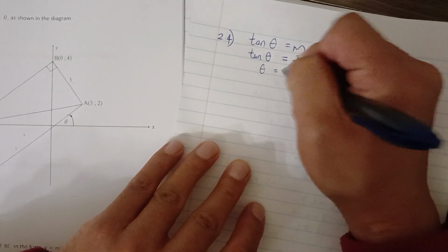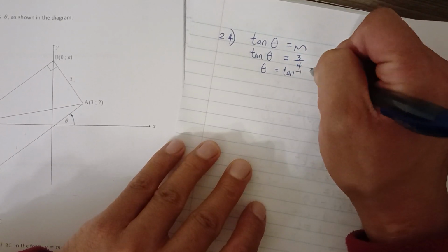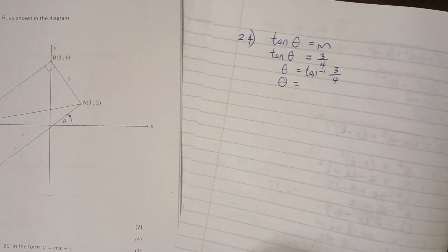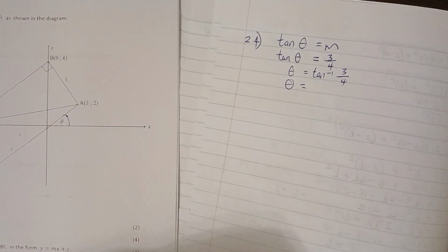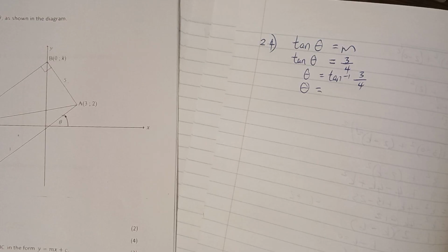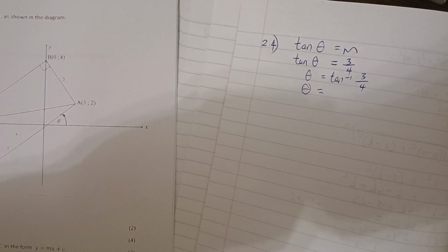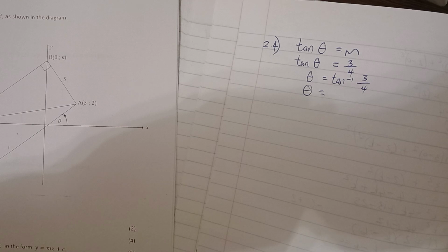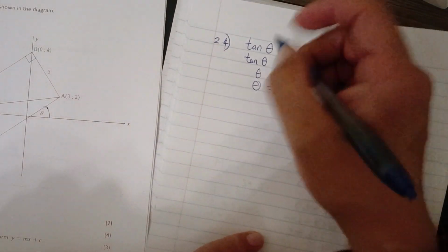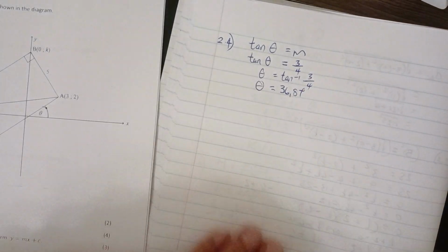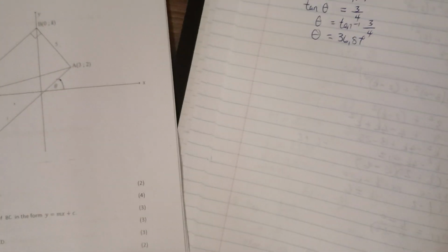Then theta is equal to tan inverse of 3 over 4, which is 36,87 degrees.